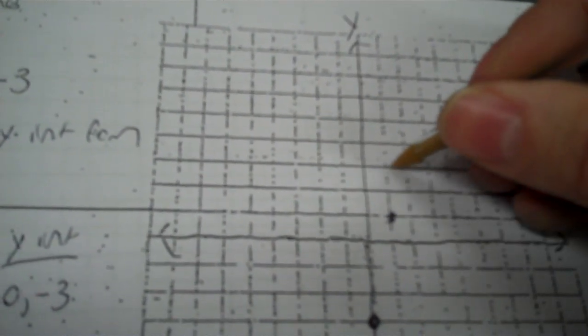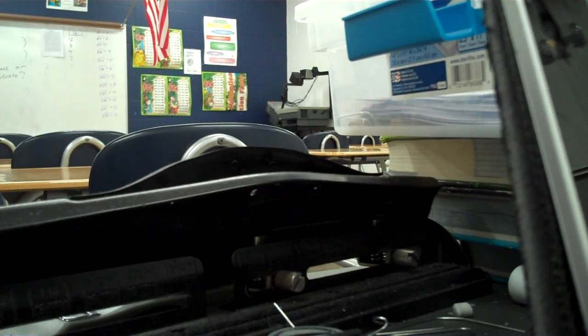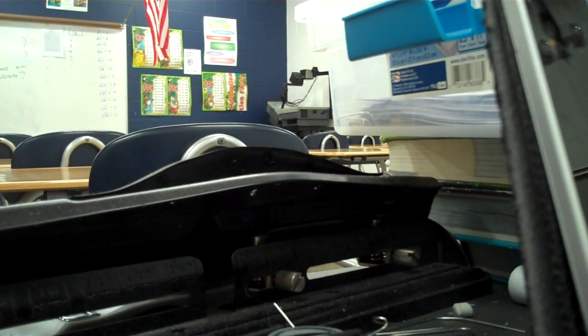Do it again. So I take a ruler and just connect those. And there's a line, put arrows on both ends.